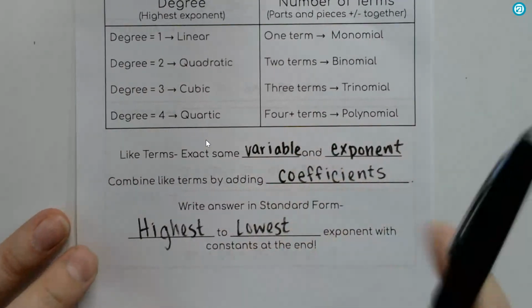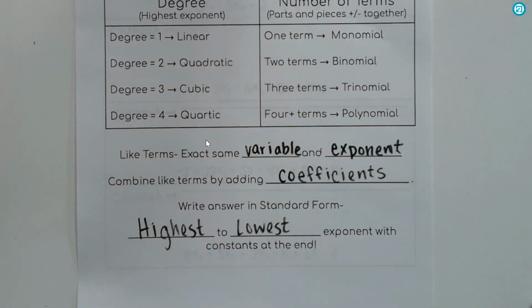Swap that up. So the highest to the lowest exponent, and then all your constants go at the end. It'll be like x to the 5th, and then x to the 4th, and then x to the 3rd, and x squared, x to the 1st, and then your constants go at the very end. So highest to lowest exponent, constants at the very end.